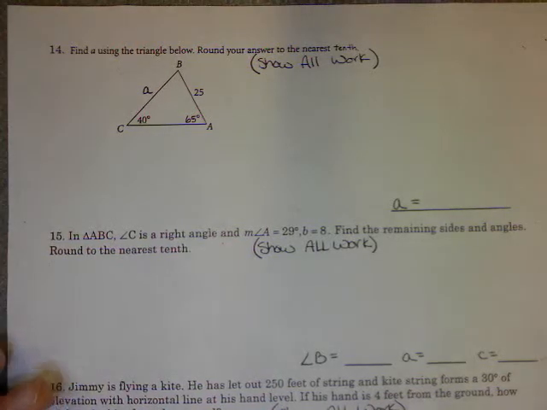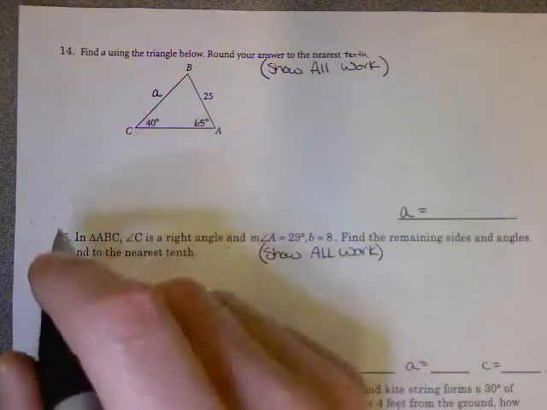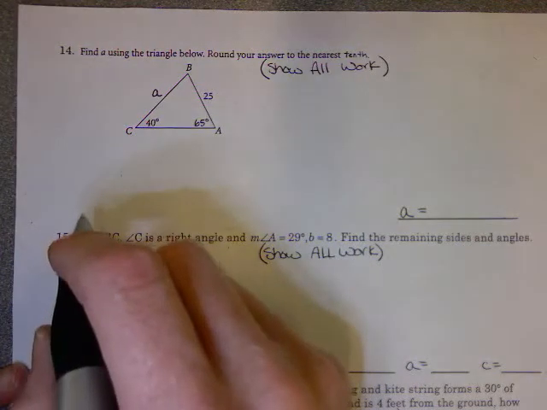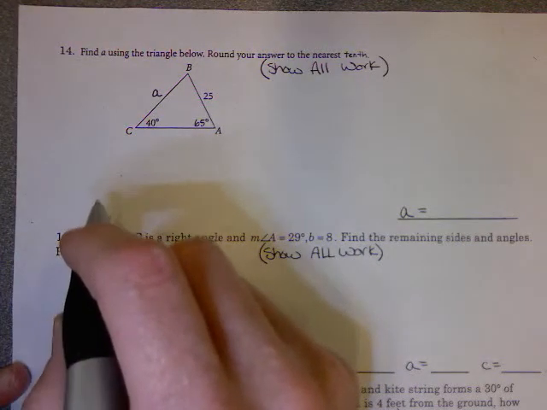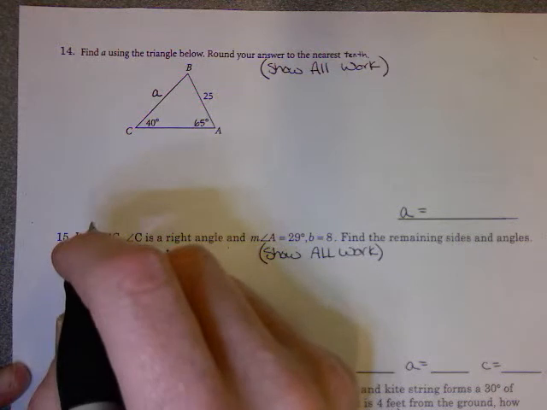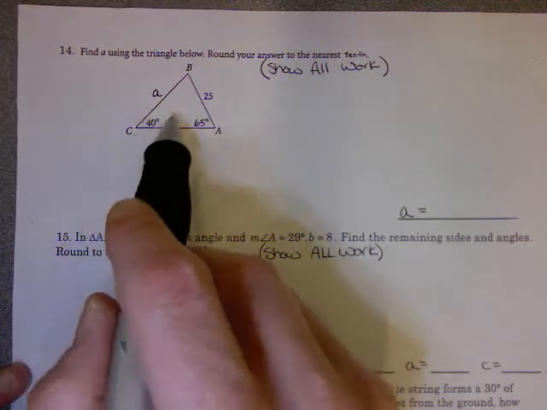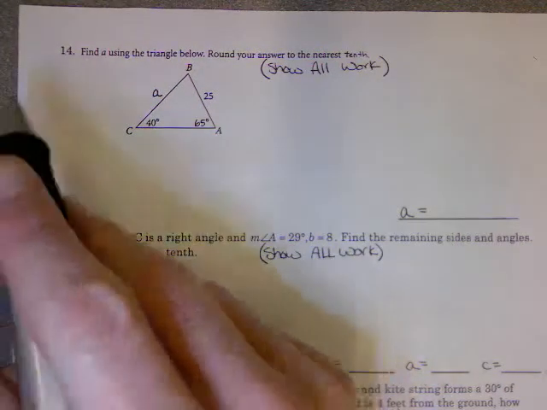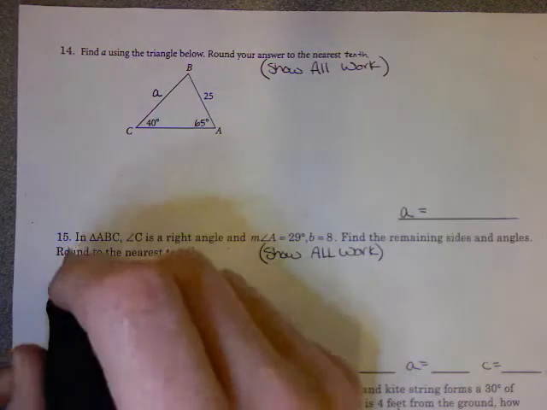Okay, number 14, this is another oblique triangle, so we're either going to use the law of sines or the law of cosines. Well, the law of sines is the one we're going to choose for this one because we have two angles and a side. So if you have two angles and a side, we're going to use law of sines.